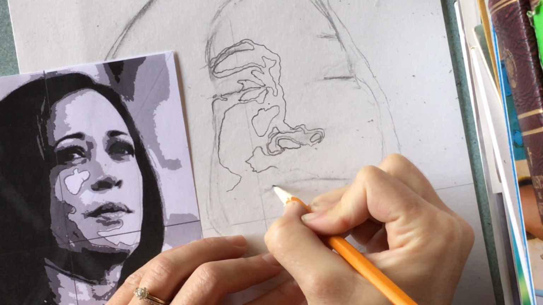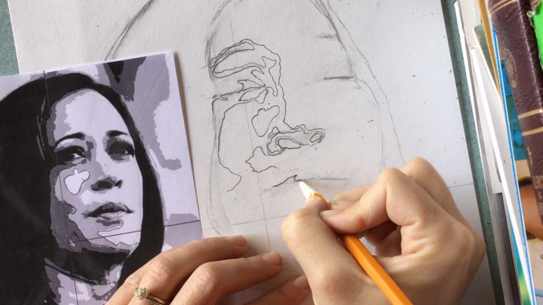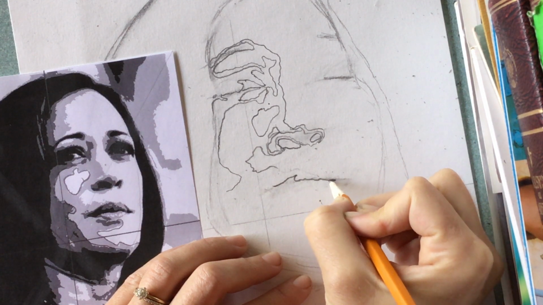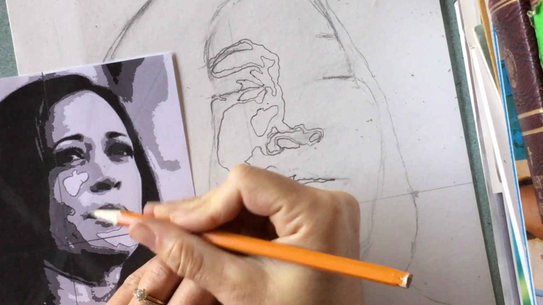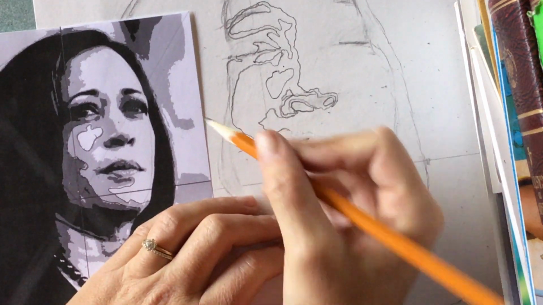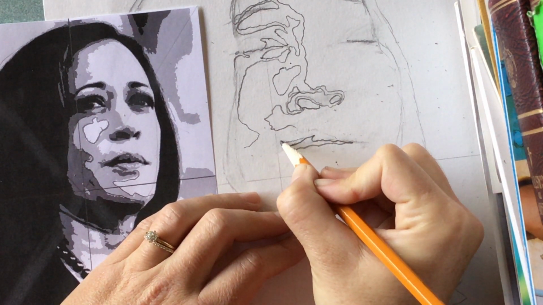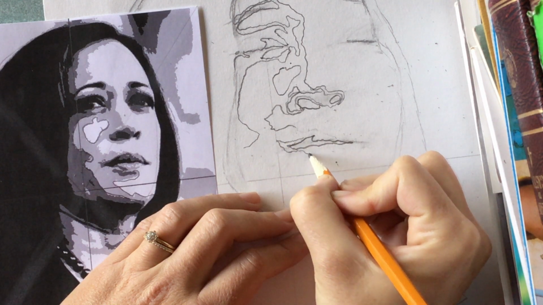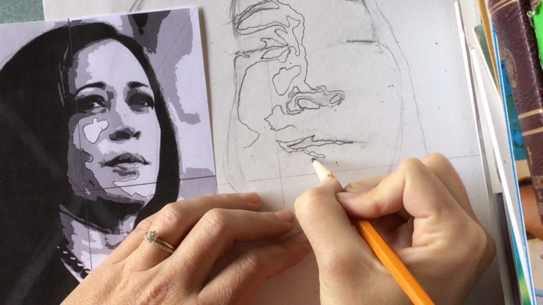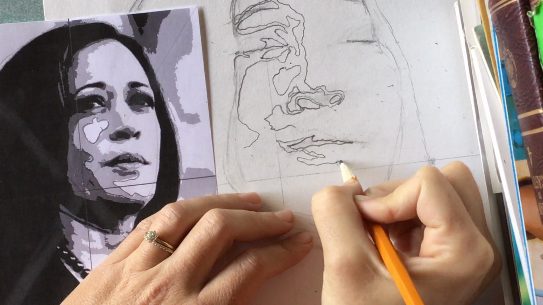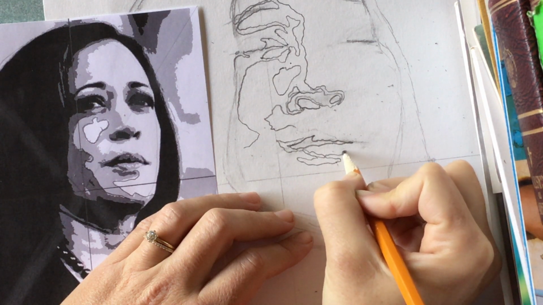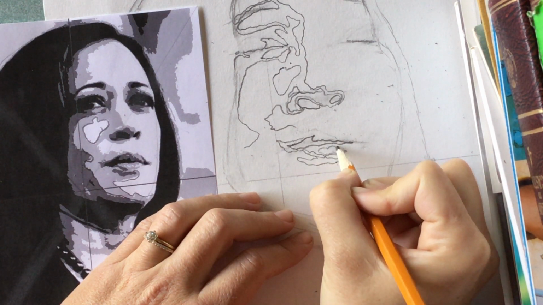So I noticed my mouth needs to start about here. Here's the black shape that's kind of the center of my mouth there. Here's this gray shape around it. Here's this gray shape down here. I'm not worrying about what is this part of the lip or the chin or what.